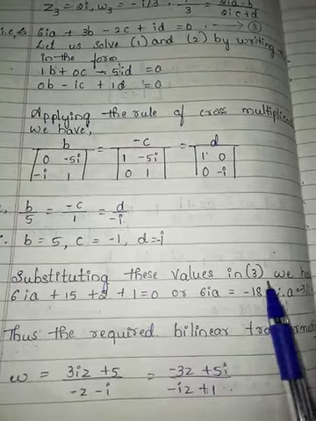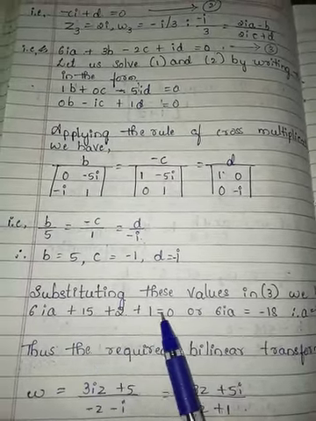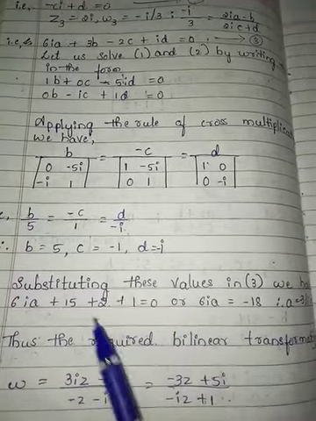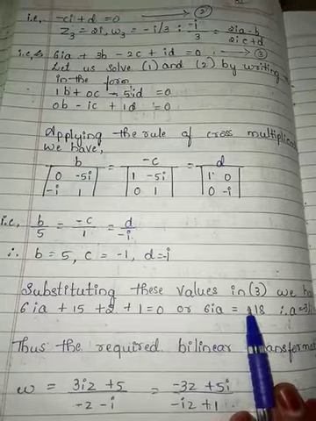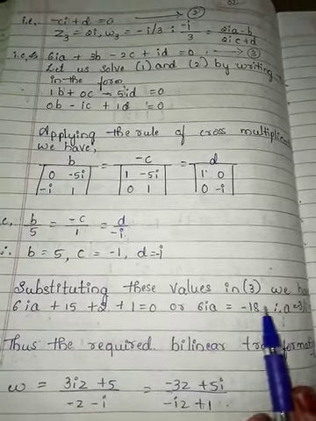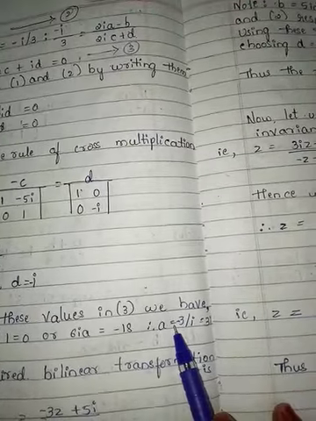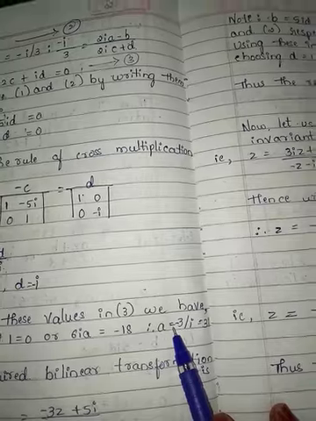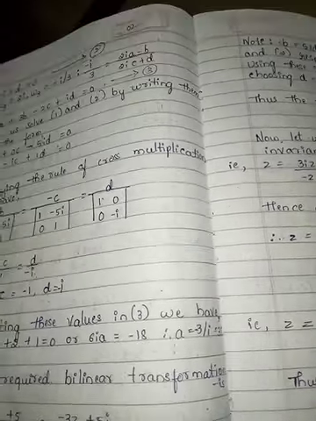Substituting these values in equation 3, we have 6ia + 15 + 2 + 1 = 0. Simplify this one, 6ia = -18. Therefore a = -3/i, which is equal to 3i, since -1/i is i.